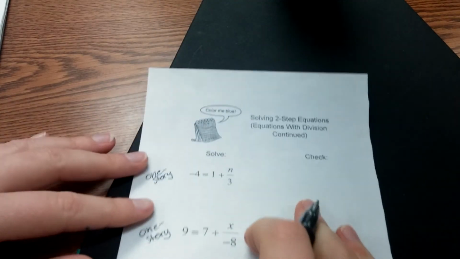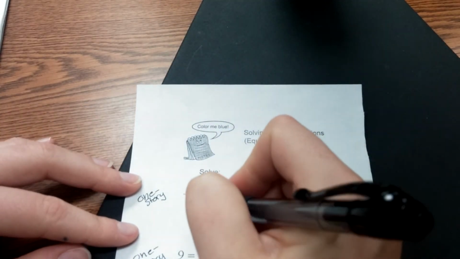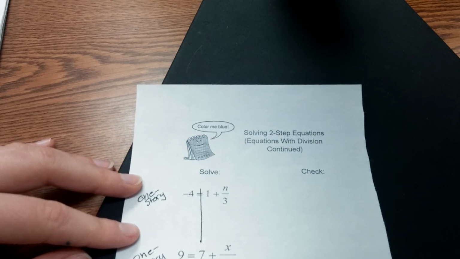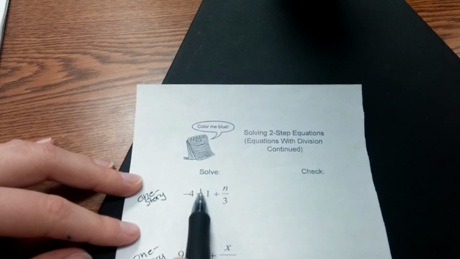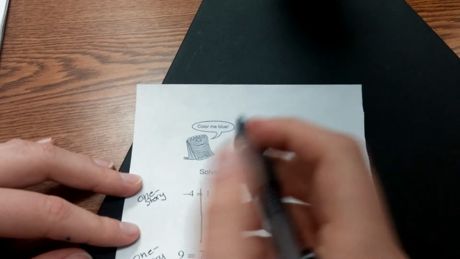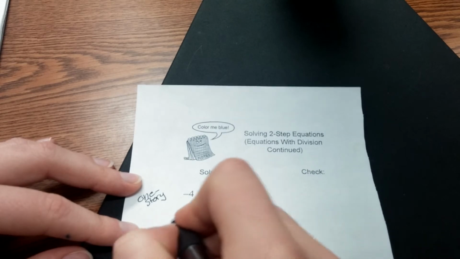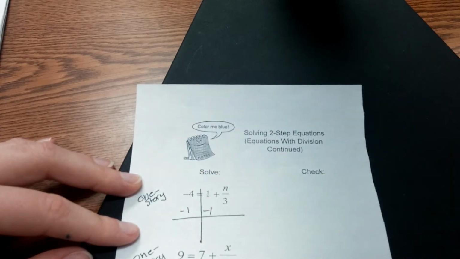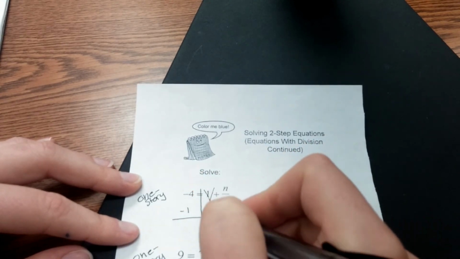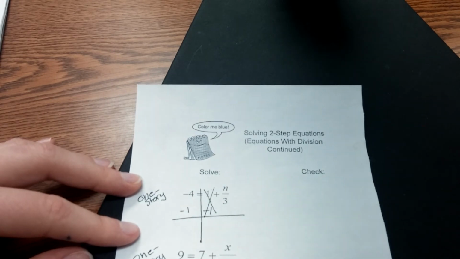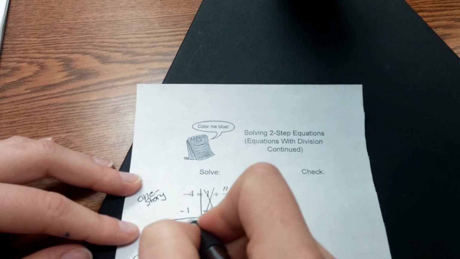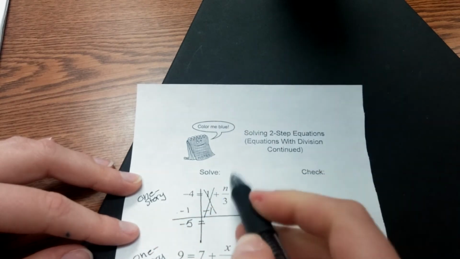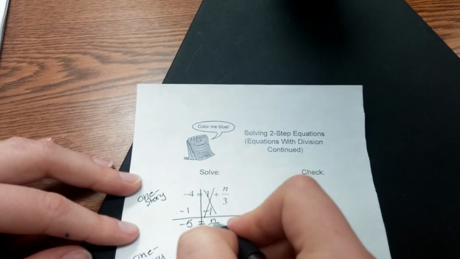All right, so let's go back and actually solve these. First I need to identify my variable, it's n, and then I need to get rid of the constant. So what number will get rid of a positive 1? It's going to be a negative 1. These two guys are going to cancel out. They're gone. And I look at what I have left: negative 4 minus 1 is negative 5, which is equal to n over 3.